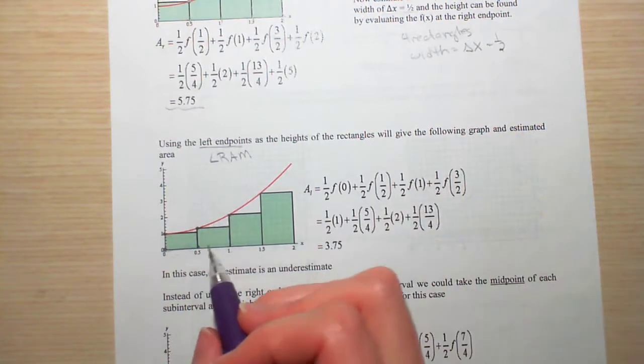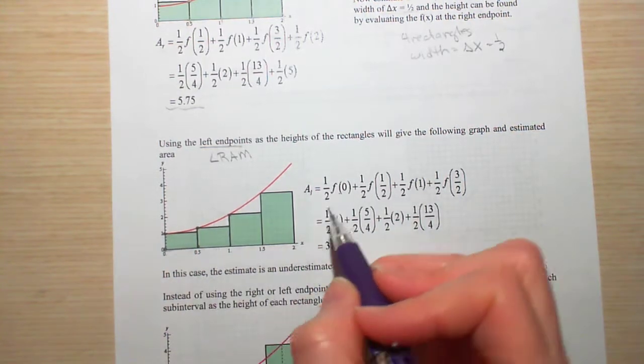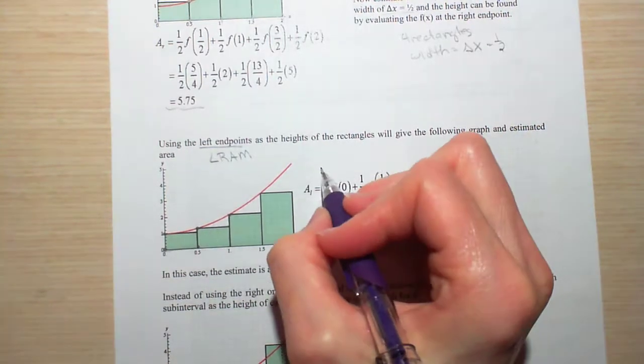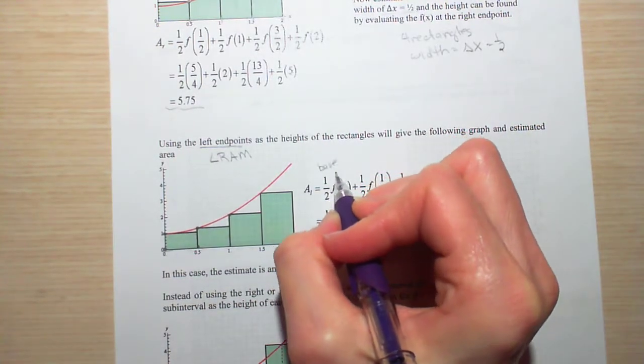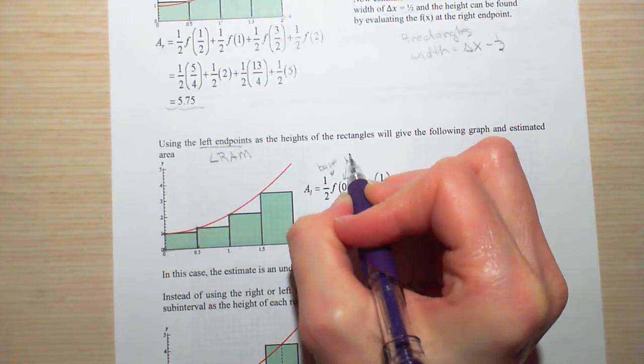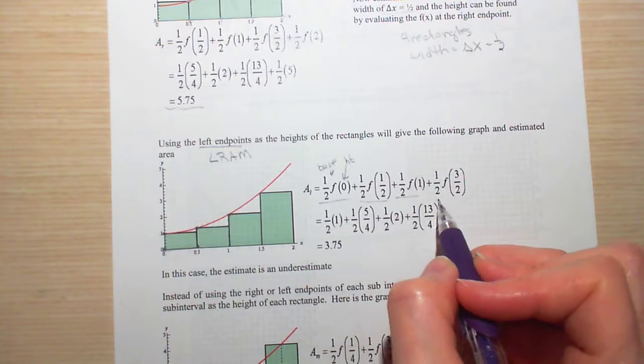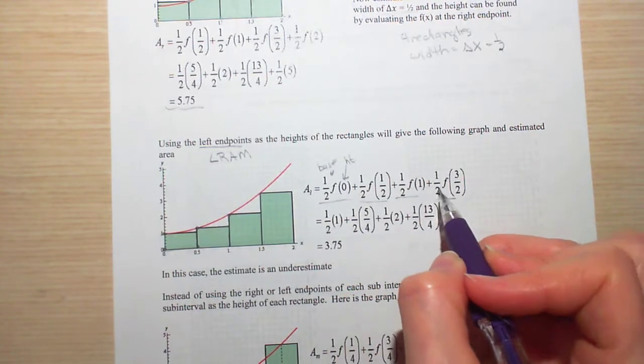So area is still, the base of all these rectangles is 1/2. So you see this 1/2, 1/2, 1/2, 1/2. This is base, and this is height. So this is the 4 rectangles: 1, 2, 3, 4. Base times height, base times height, base times height.